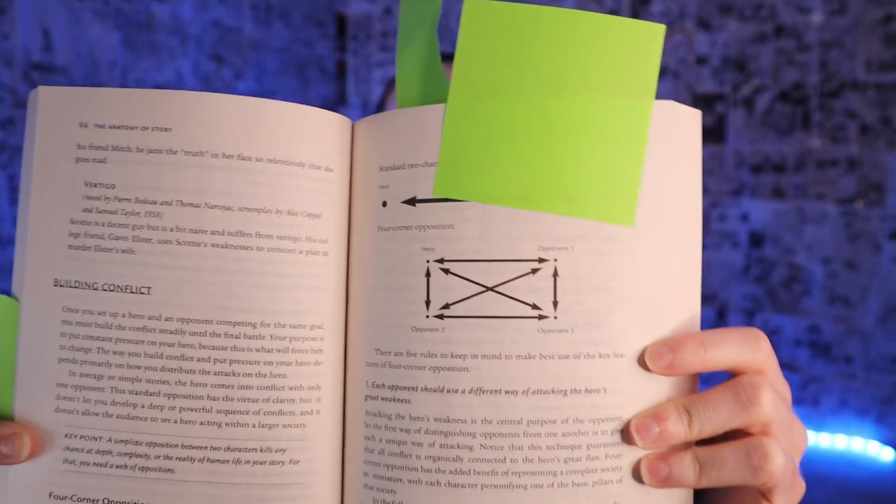Then the second tool is also more of a technique, which is about the 4-corner opposition. So it's about basically, you have your protagonist, you have your antagonist, and they have conflict, right? And the idea is to make it a more layered conflict and to look at different aspects of the different moralities clashing with each other.